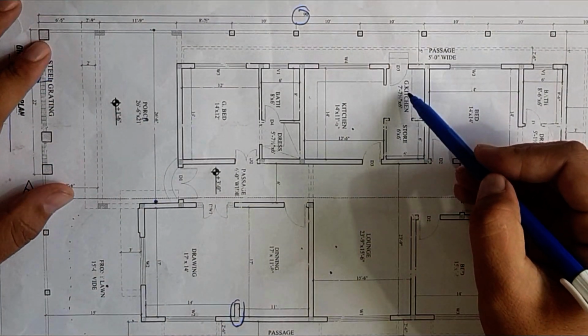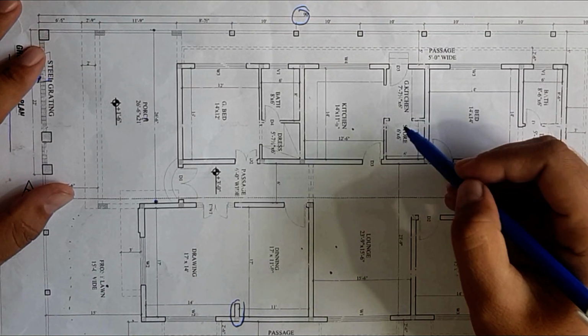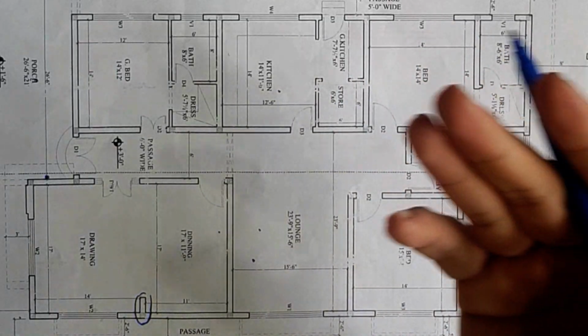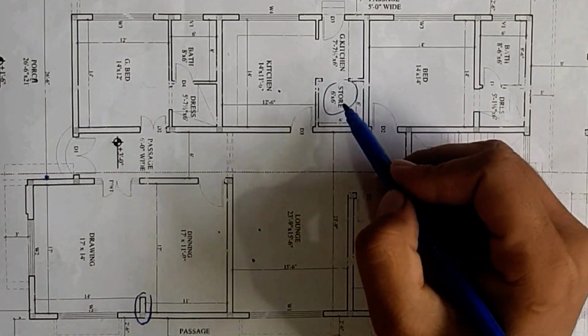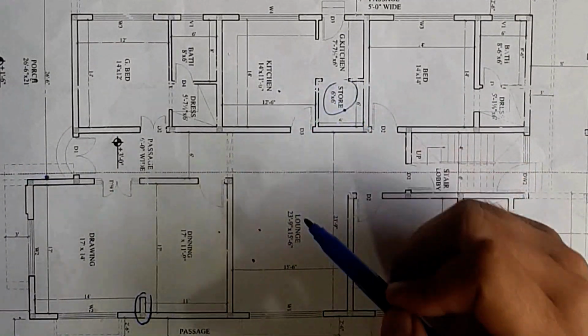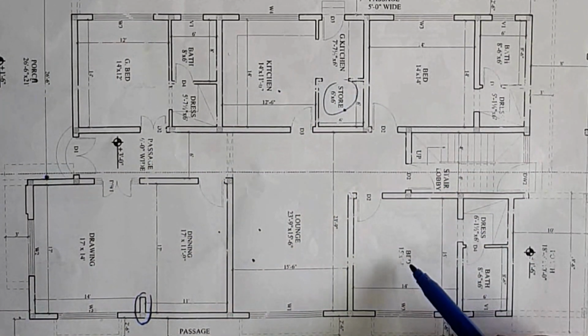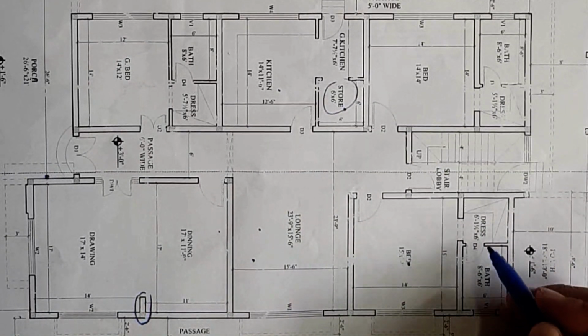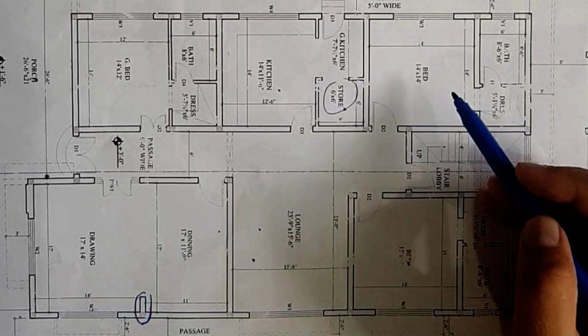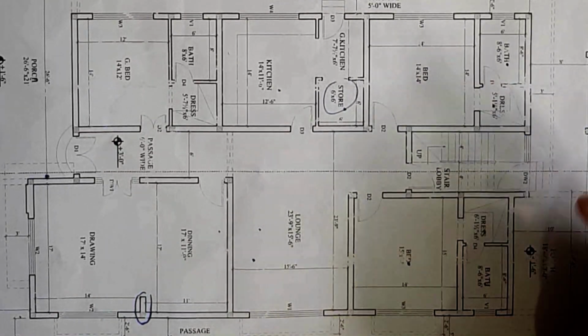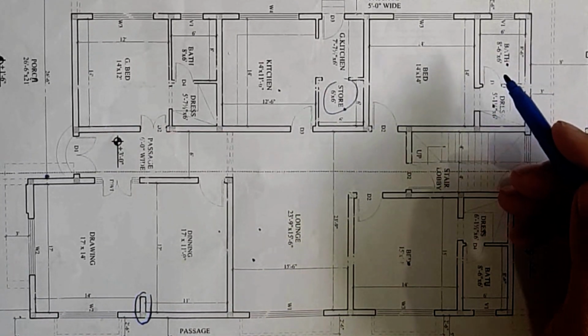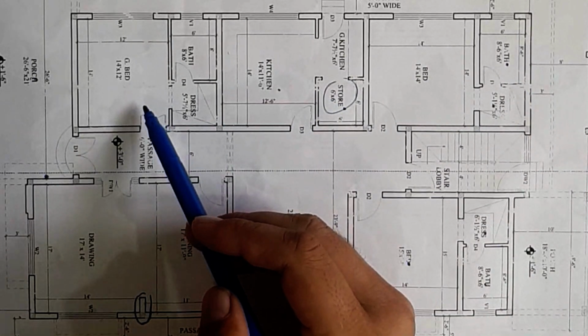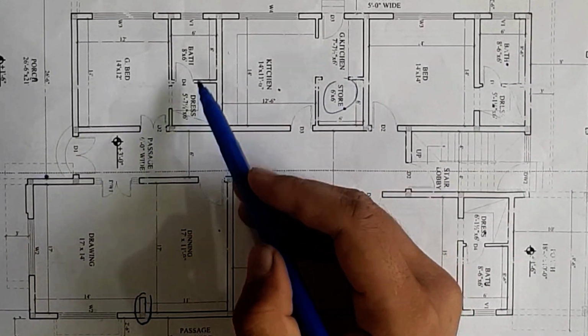Now this is the greasy kitchen, and this is the store, and in this store we can store all the utensils and all these things. So this store is basically used for this kitchen. This is another bed, and this is another bed. In this bed we have provided dress and bath, and also here dress and bath, so separate dress and bath areas have been provided. Now in this guest bed we have also provided dress and bath.